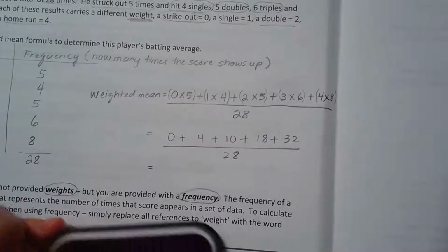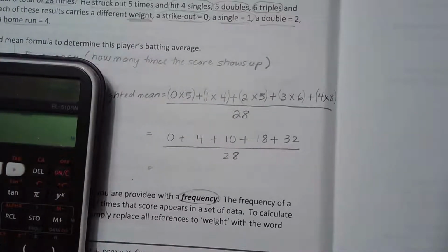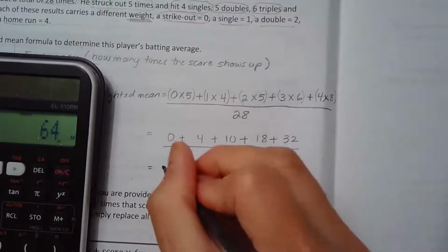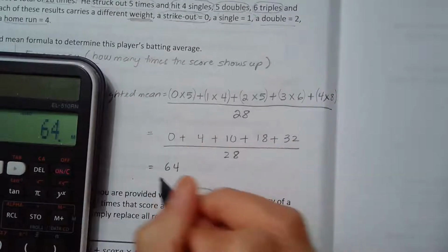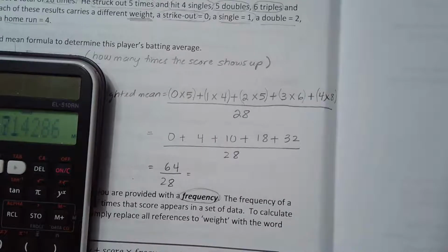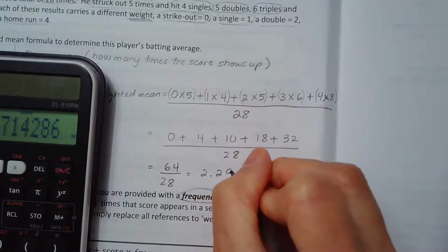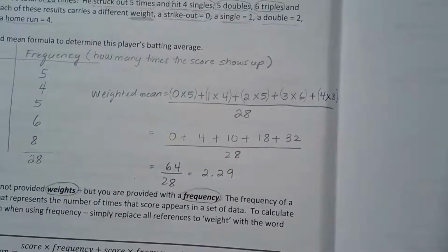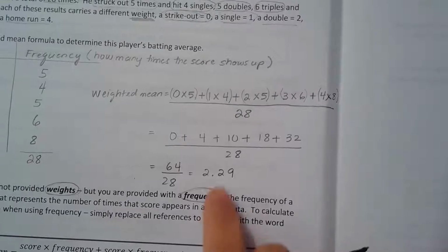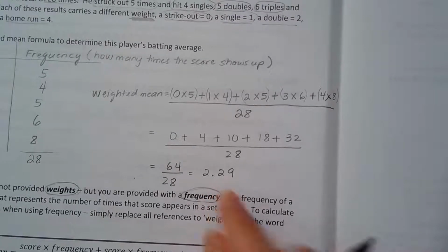You have 0 plus 4 plus 10. It's going to be 64 divided by 28. And 64 divided by 28 is 2.29. So this person is going to have 2.29 points or batting average.